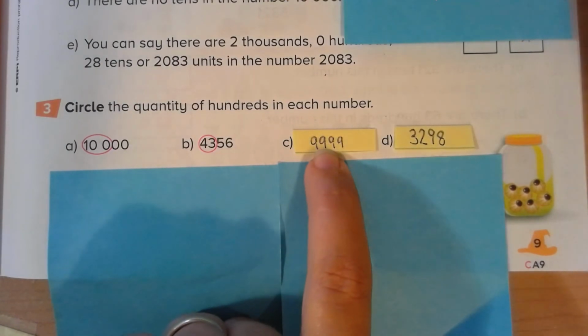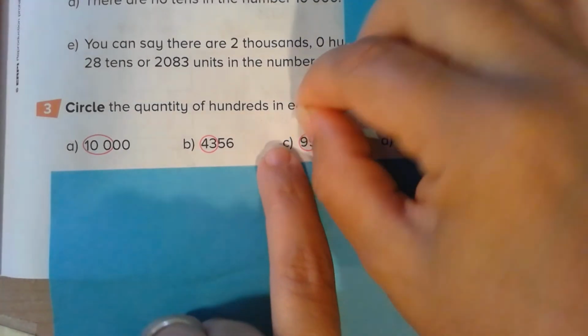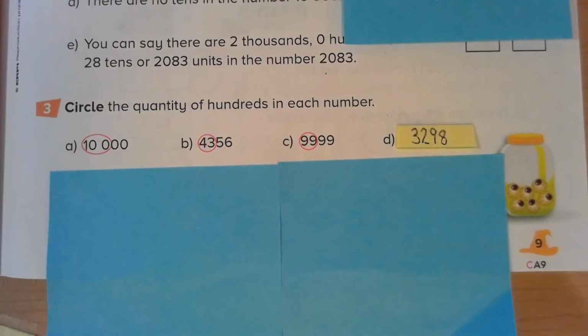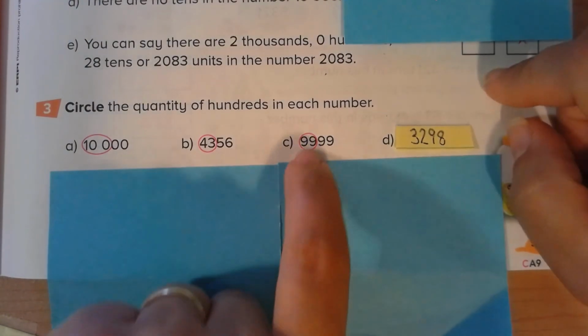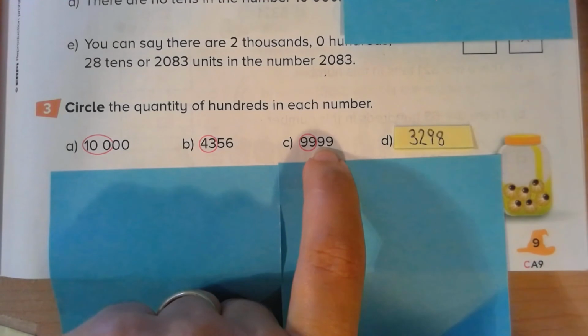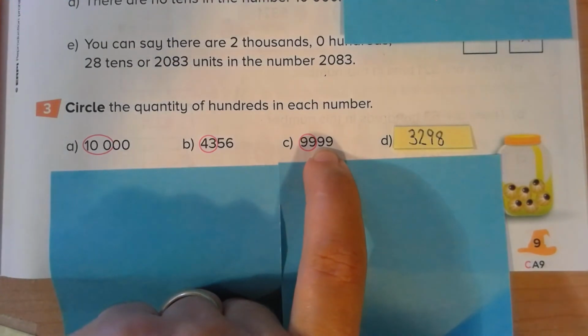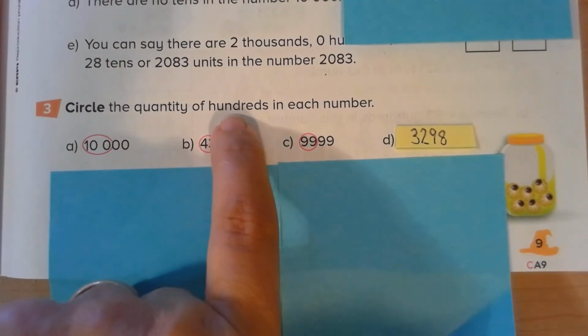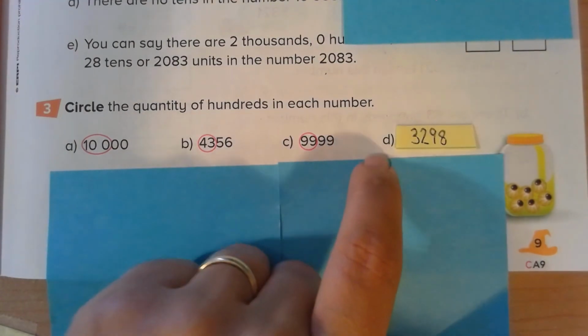So we have 99 hundreds to make 9,999. The other two 9s, they're less than 100, so you can't count them. I mean, it's only one away because 99, 100, but it's still less than 100, so they don't count because they're asking for the hundreds, okay?